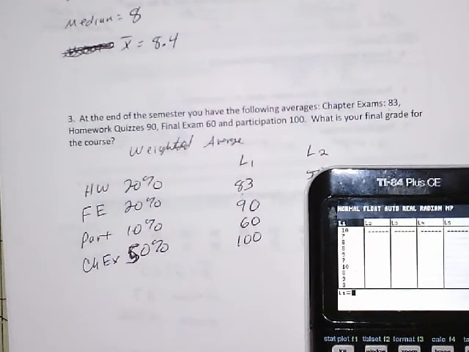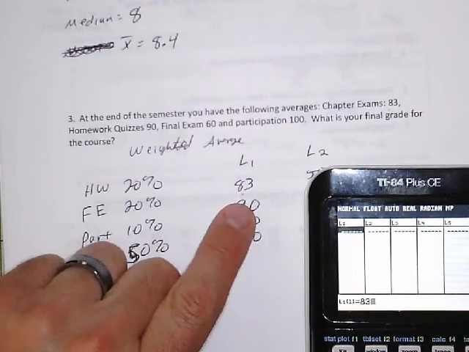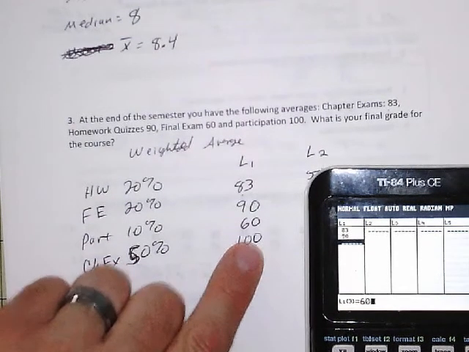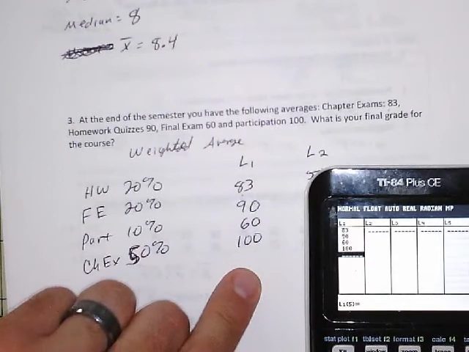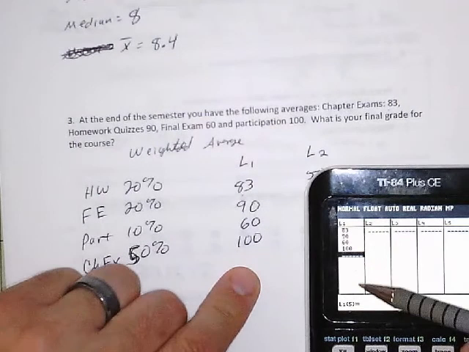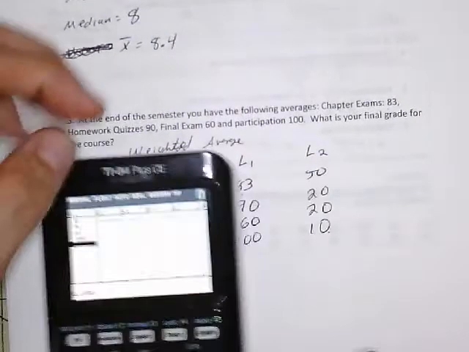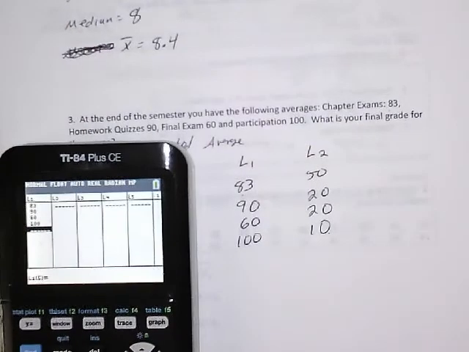So stat, edit. So list 1 is going to be the 83, the 90, the 60, and the 100. All right, so this is your data list. List 2 is your frequency list. So we're going to type in 50. Oop, no, we're not.